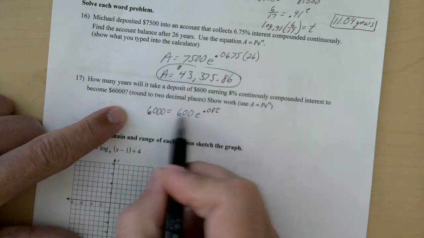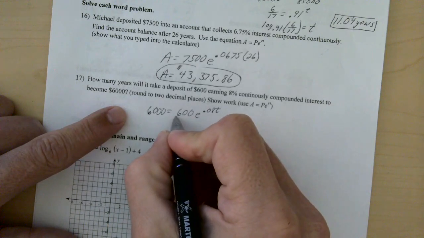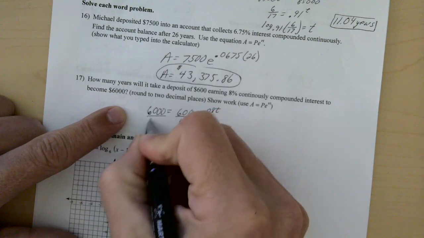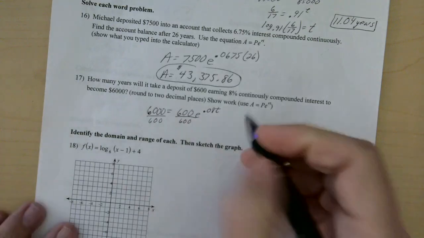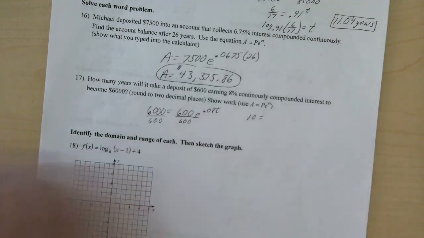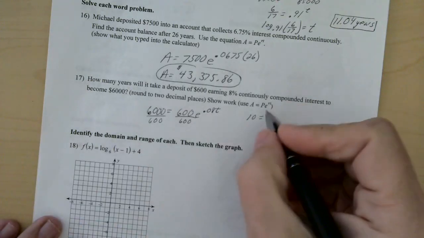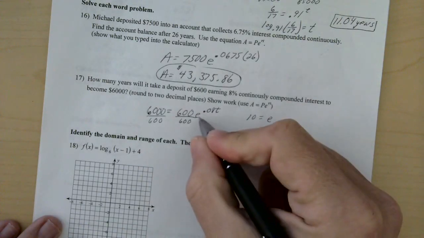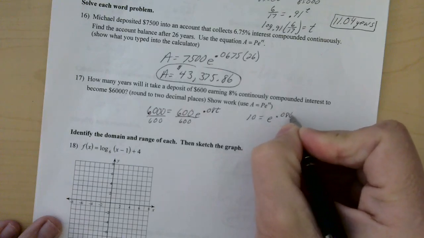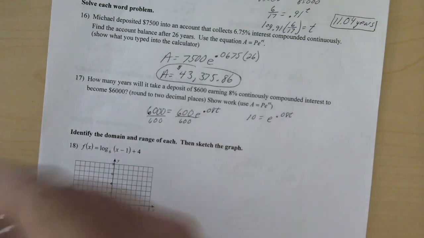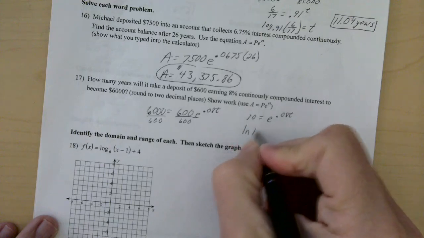It takes us a couple moves. Our first move is to undo the 600 because that's not your base. Your base is E, so we're going to divide by 600. So 6,000 divided by 600, you're going to see that it's just going to be a 10. But then it'll free up our base, which is E, raised to the 0.08 T. So to undo a base E, it's log base E, which is the ln. So we're just going to ask the ln of 10.